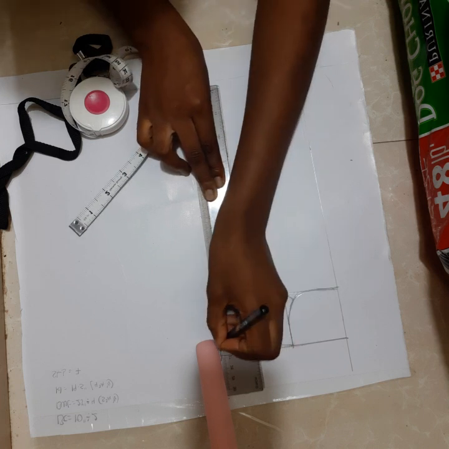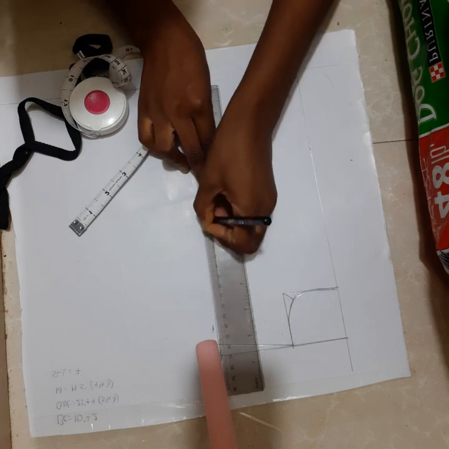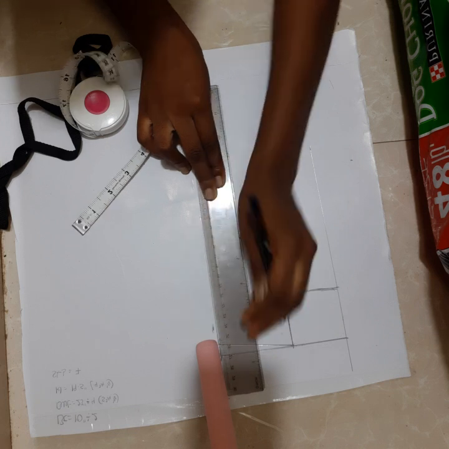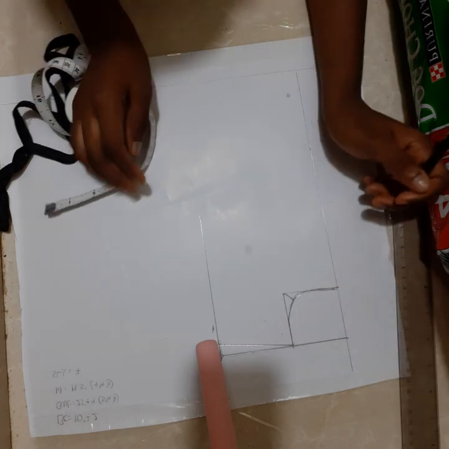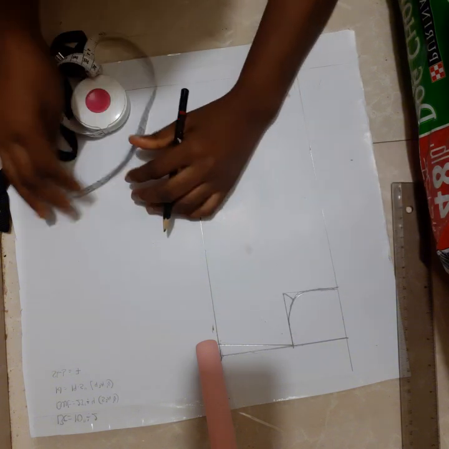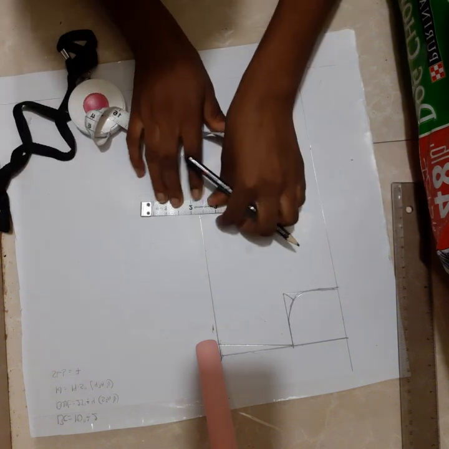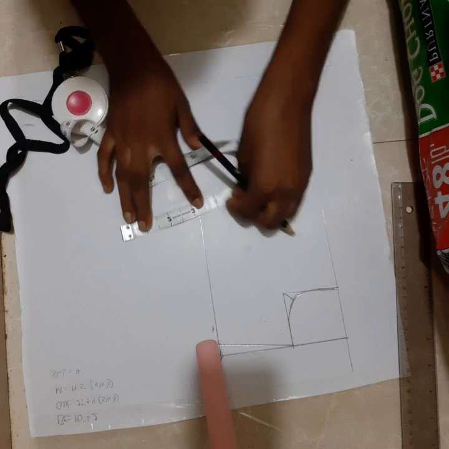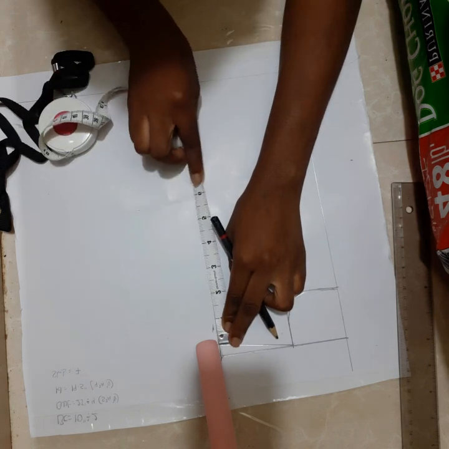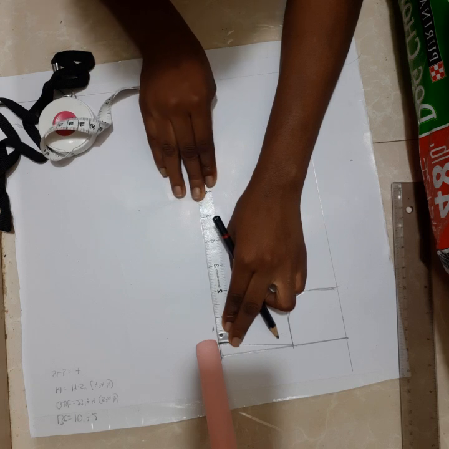So I'm going to connect that like this. Okay, so this is my armhole depth. I'm measuring again to make sure that I have the measurements correct.